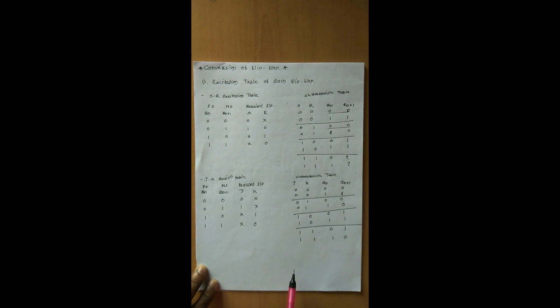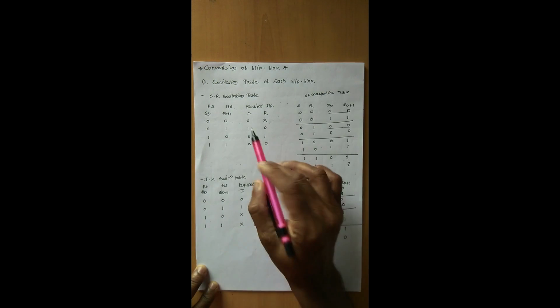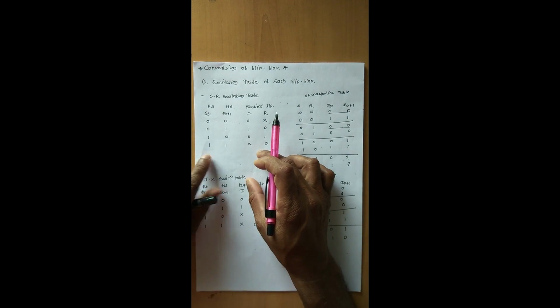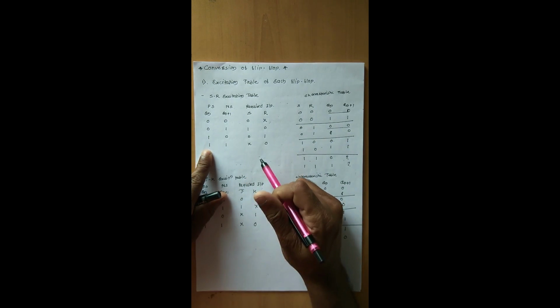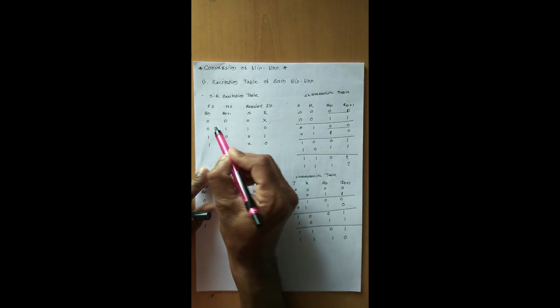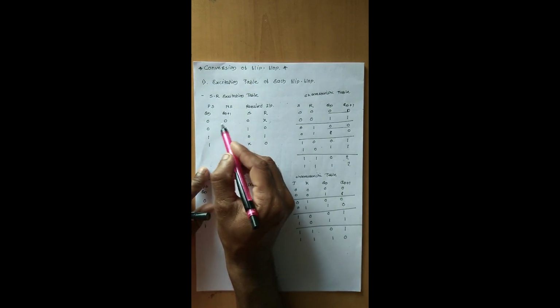This is the characteristic table of the JK flip-flop. We study each and every characteristic table at the time of the working principle or working operation of each flip-flop. This is the excitation table, which is a little bit different compared to a characteristic table. Let's go with the excitation table for the SR flip-flop.